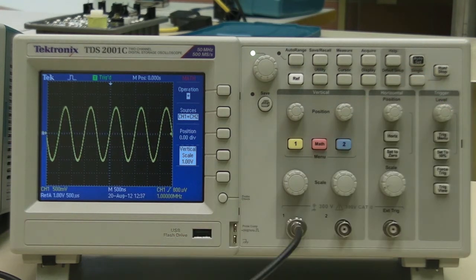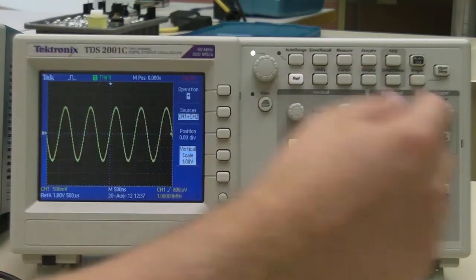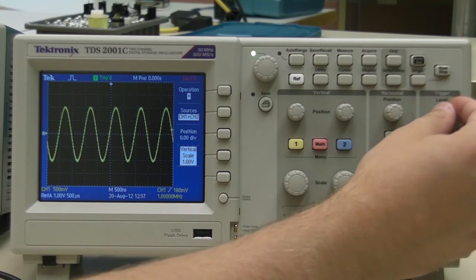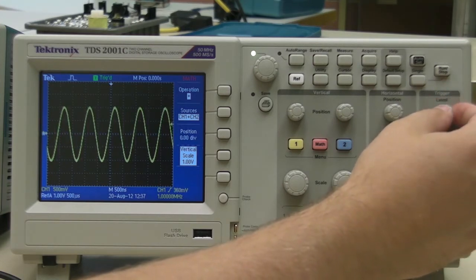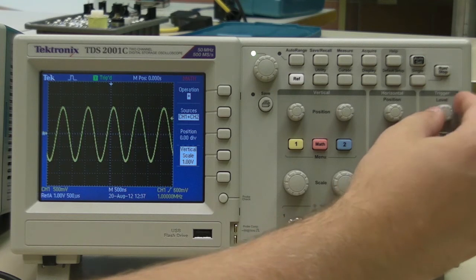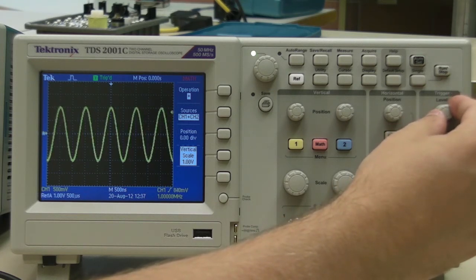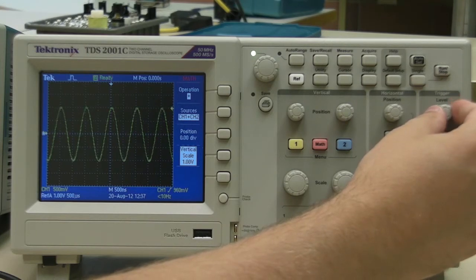Now, we will look at the trigger function, which ensures consistent timing on the display. As we turn the trigger level knob, we change the value at which the scope starts acquiring a run. As such, the display will appear to shift horizontally until the trigger level is larger than the signal amplitude, at which point the oscilloscope will not have any timing information and the wave will not appear stationary.